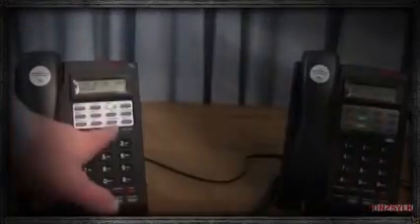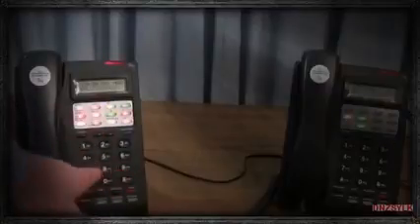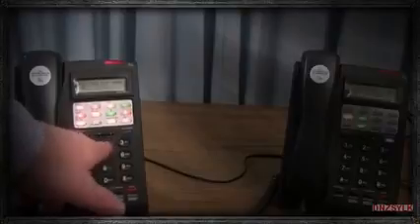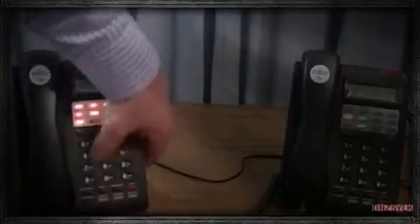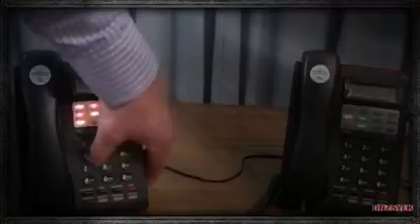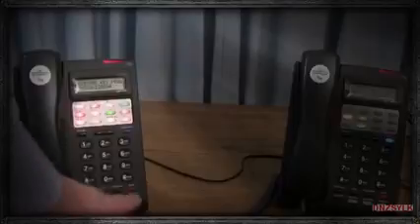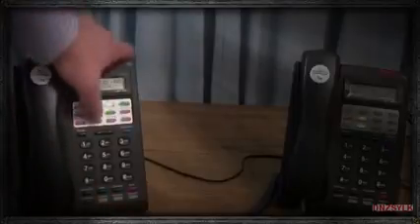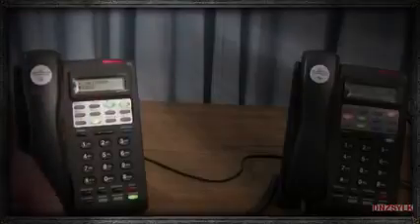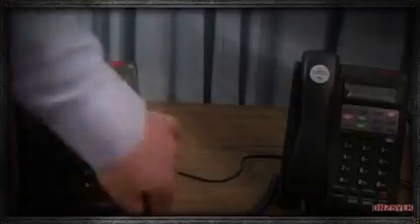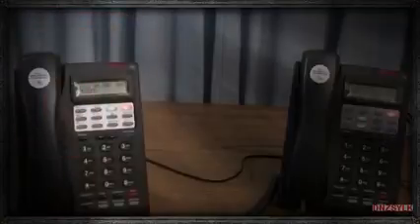A bunch of other stuff. You got your Do Not Disturb. You've got your hard programmed keys. Any one of these keys can be programmed to be whatever they want. You can program this button to be a speed dial. Not programmed. Enter. And then hit the button again. Now it's a speed dial key. So that now I can just make a call, and it's going to call me directly.